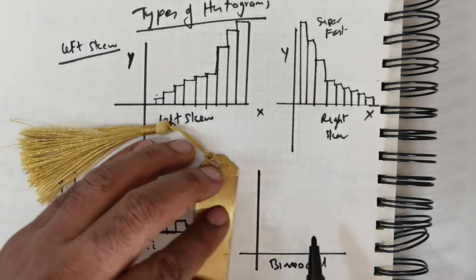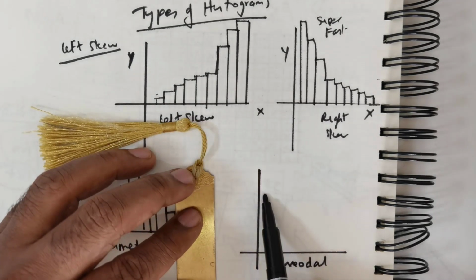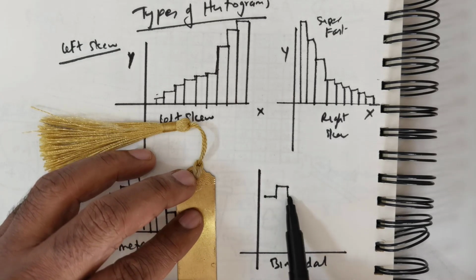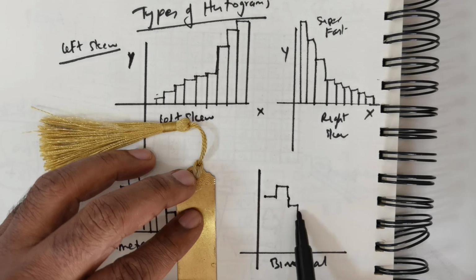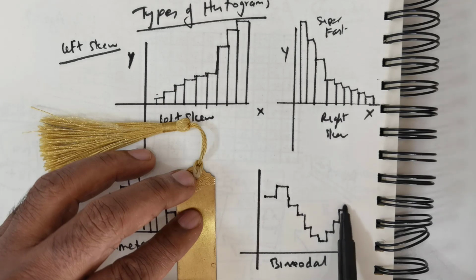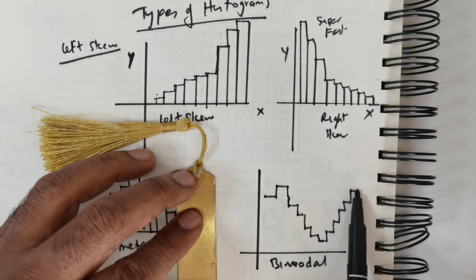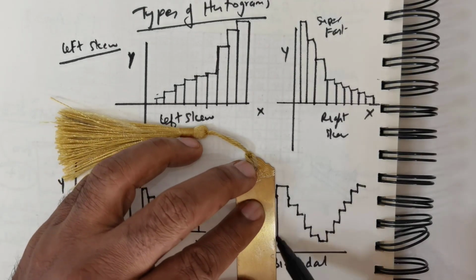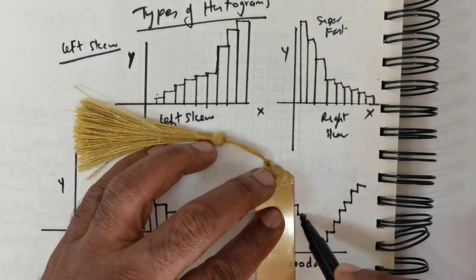Bimodal type. So you will have heights like this, and then suddenly there will be a step down like this, and then again it will go up. So if you were to draw it, the histogram shape will be like this.